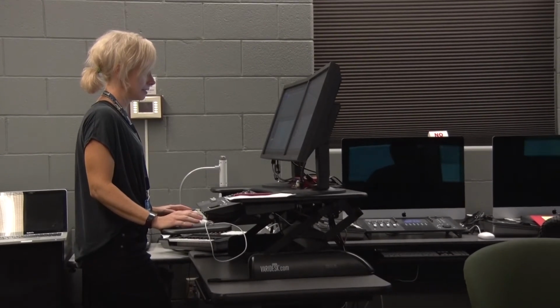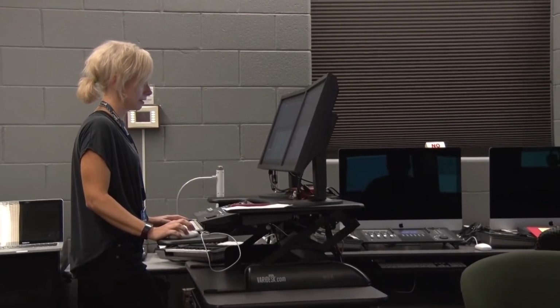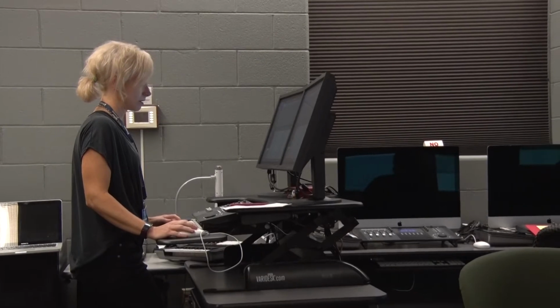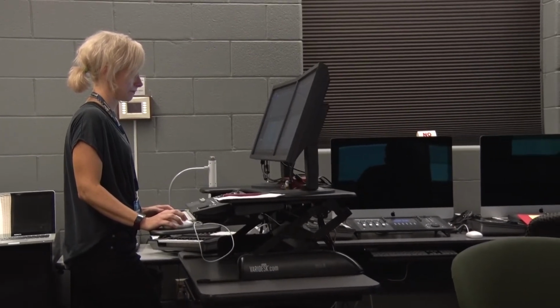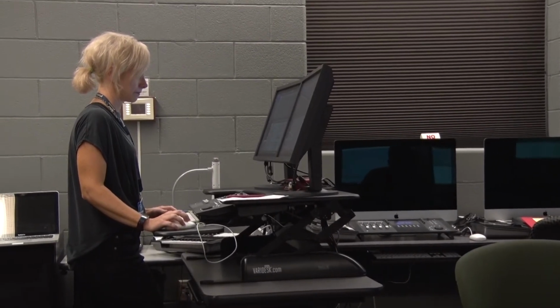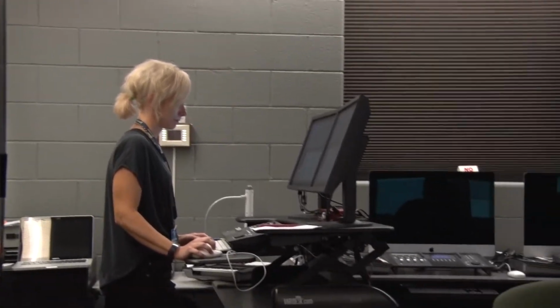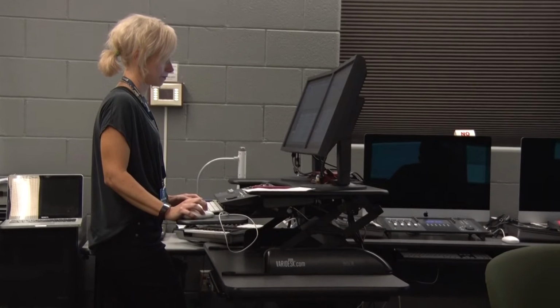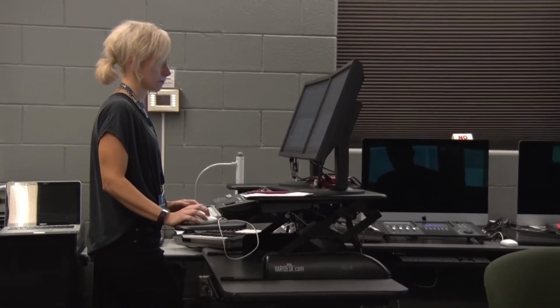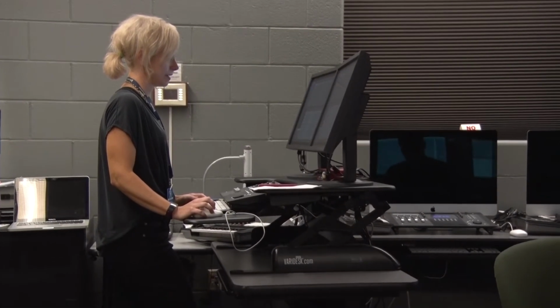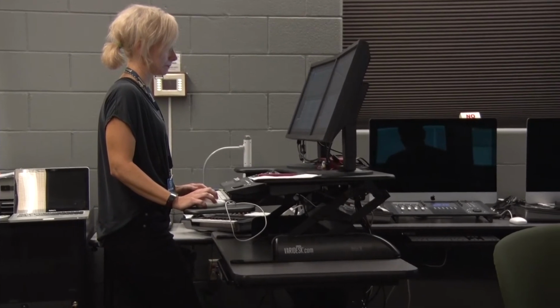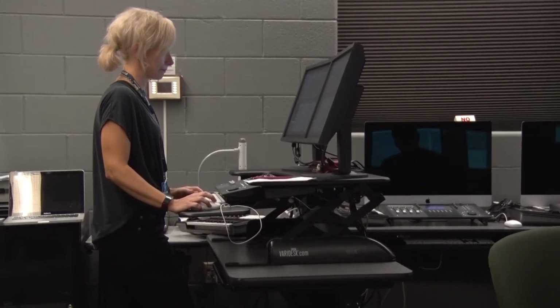How do we find the A note in our MIDI note editor? Anybody? It shows you on the side when you kind of hover. Yep.